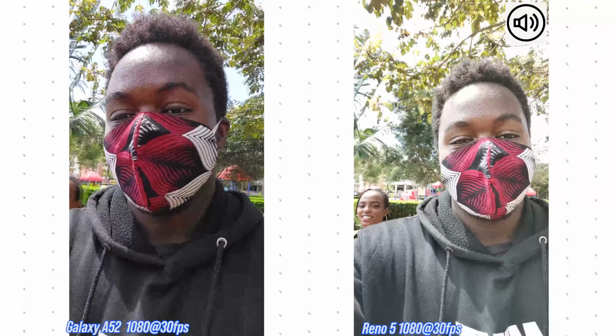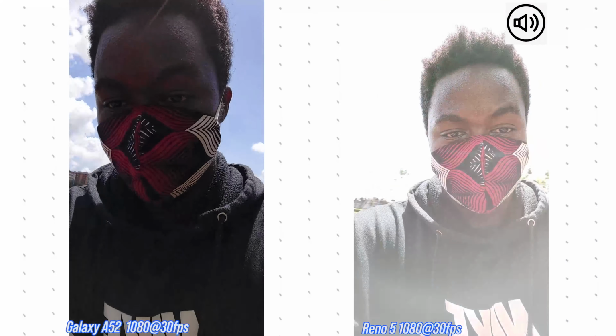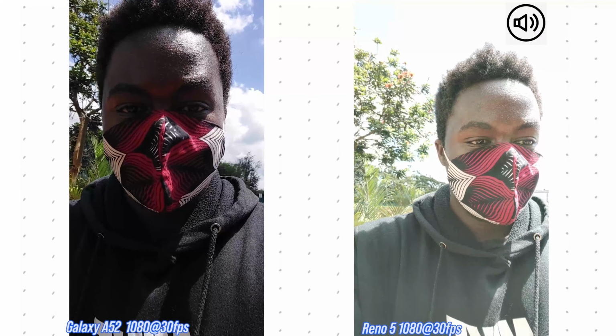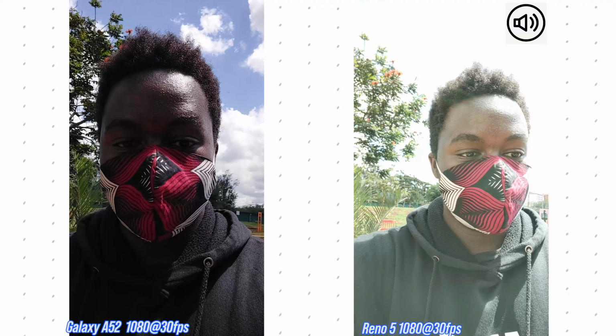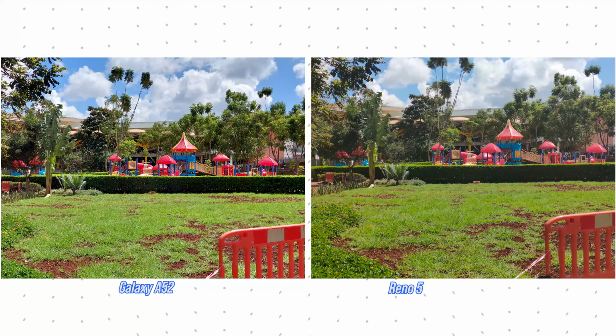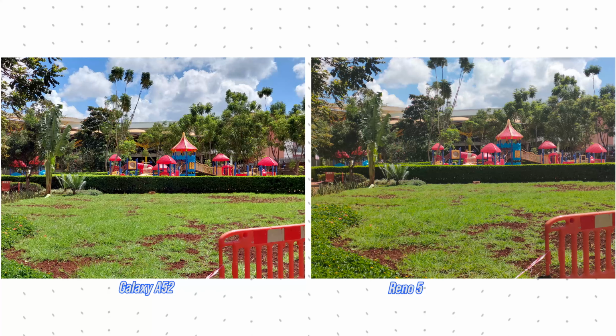As I was saying, this is the Galaxy A52 on this right side, and this is the Oppo Reno 5 on my other side. From this perspective, the Reno 5 is shooting from an ultra-wide angle, while the A52 has cropped in on the face in wide mode. And when I turn, both phones are really struggling with exposure. So let's bring this home, yeah? What's happening here and how?